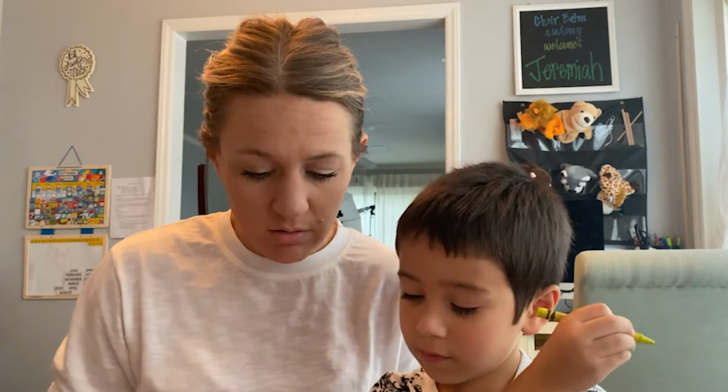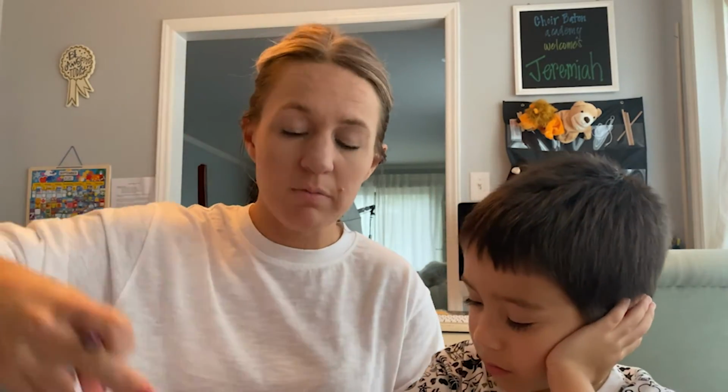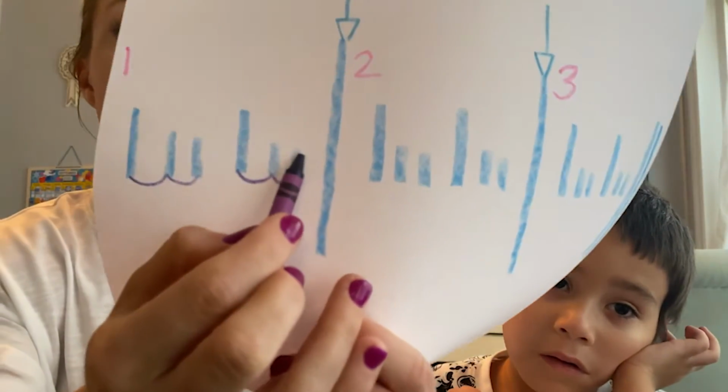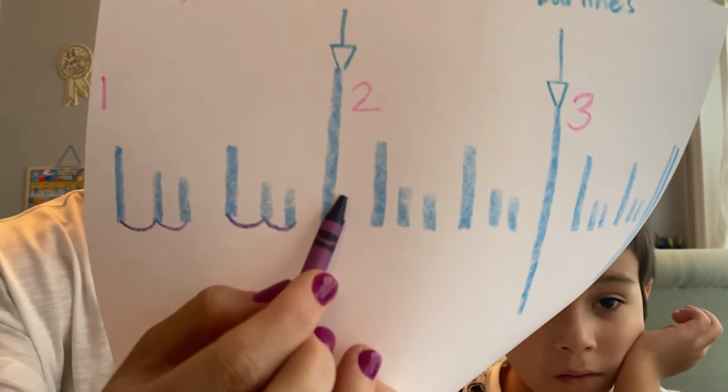Really? You want one there? Okay, that's kind of boring, but okay. One more. No, you can't. That's a great question. So Jeremiah wanted me to draw a tie from here to this line, but we can't draw a tie to a bar line. Now we can put a tie across a bar line, but we're not going to be there yet.